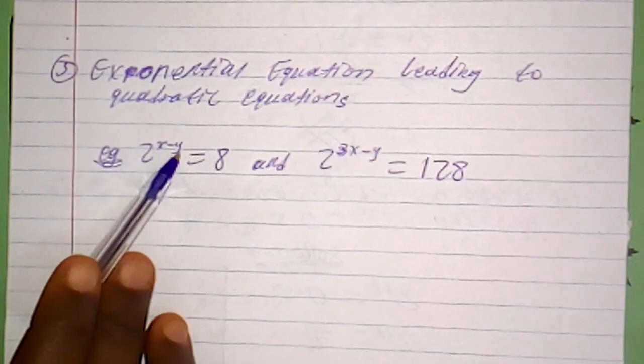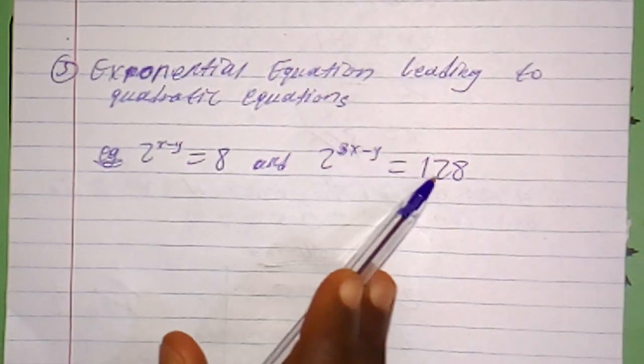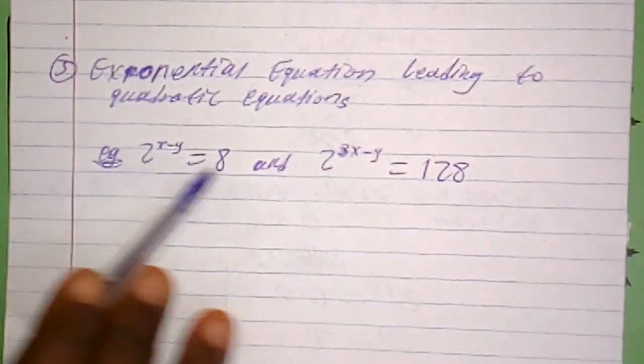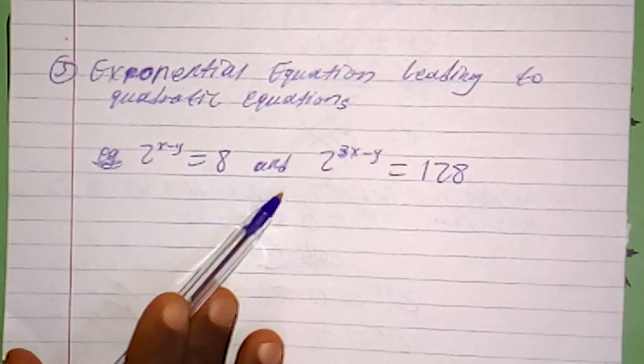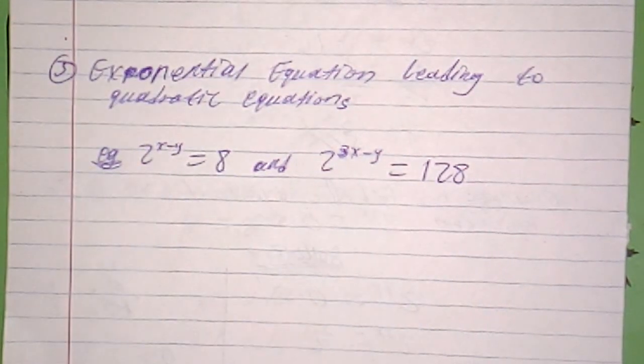2 raised to the power x minus y equals to 8 and 2 raised to the power 3x minus y equals to 128. You see, this is an example of exponential equation leading to simultaneous equation. If you want to know how to solve it, go and watch my next video.